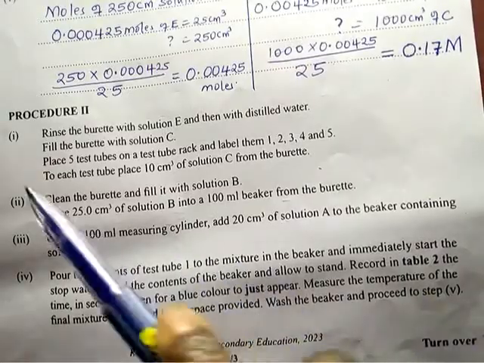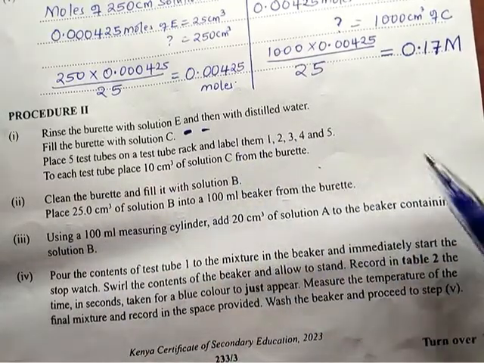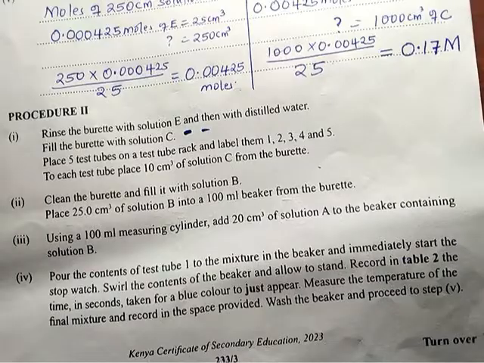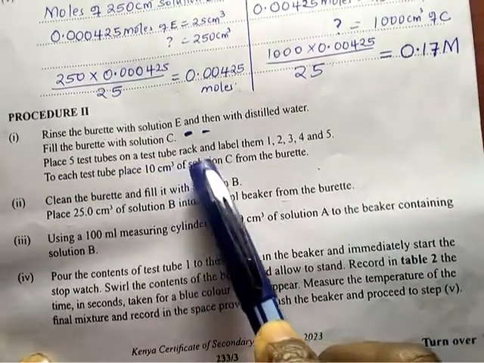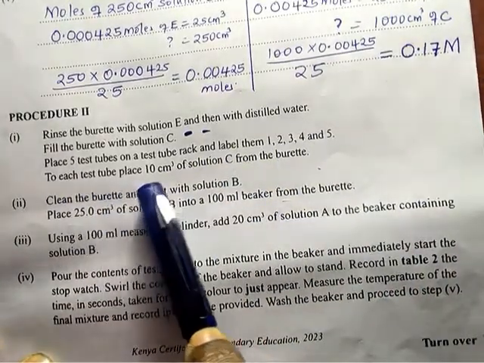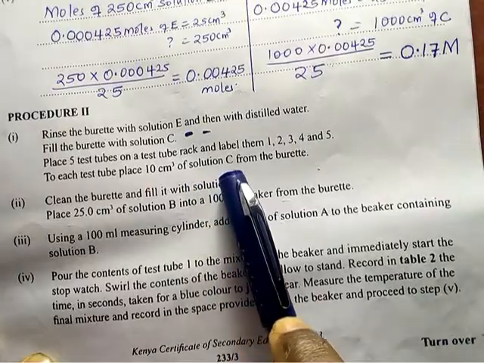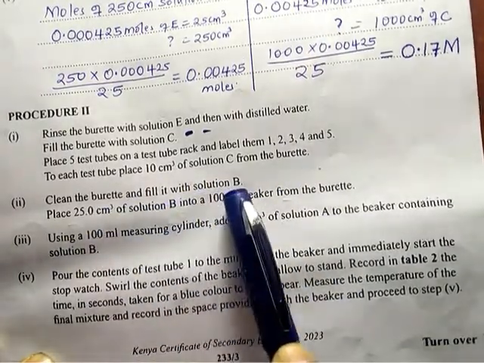So procedure 2, rinse the burette with solution E and then with distilled water. Fill the burette with solution C. Place 5 test tubes on a test tube rack and label them 1 to 5. To each test tube, place 10 centimeters cube of solution C from the burette. Clean the burette and fill it with solution B.